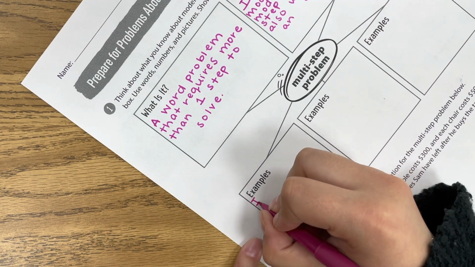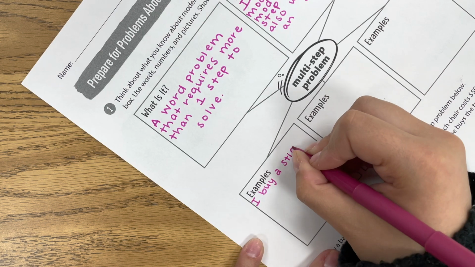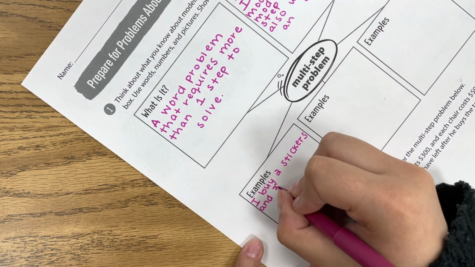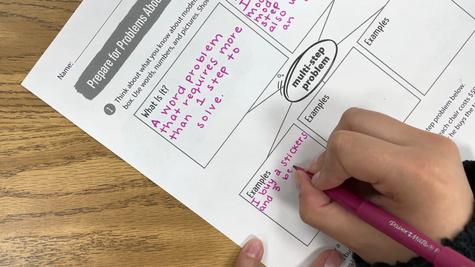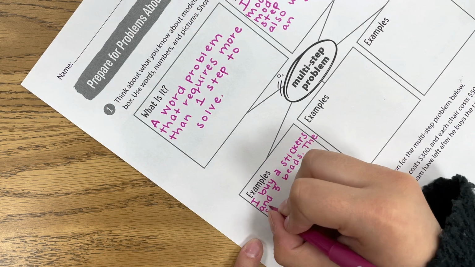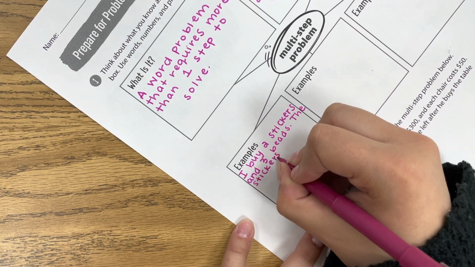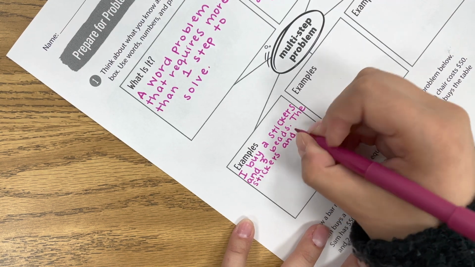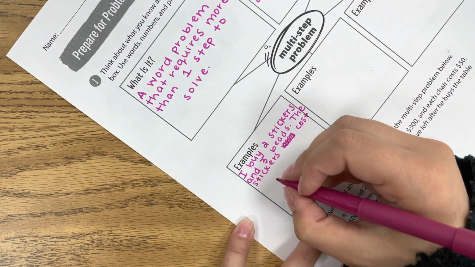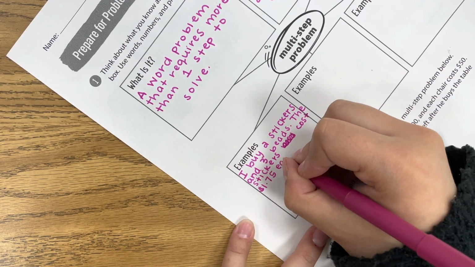I could say I buy 2 stickers and 3 beads. The stickers cost $1.75 each.